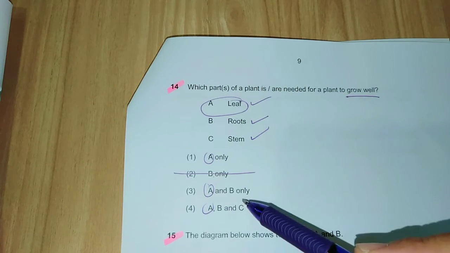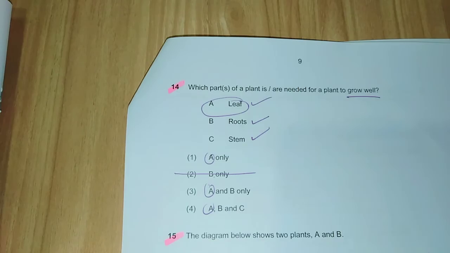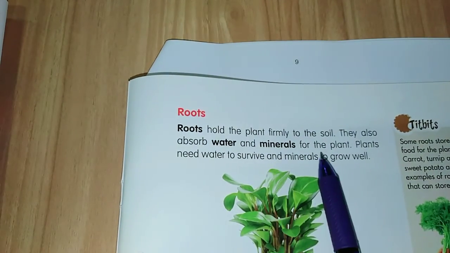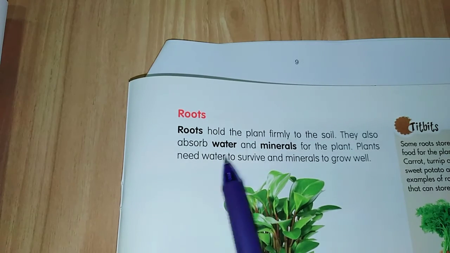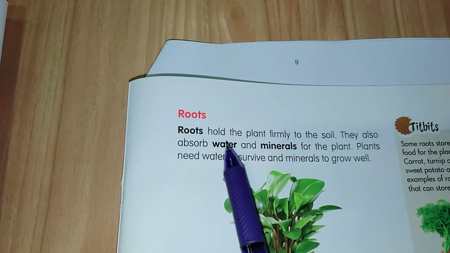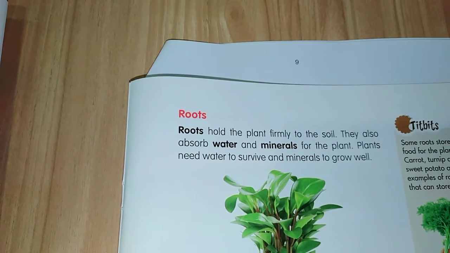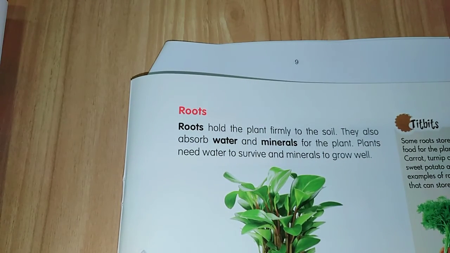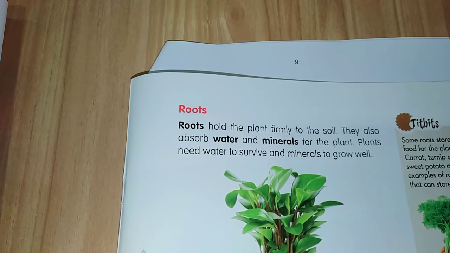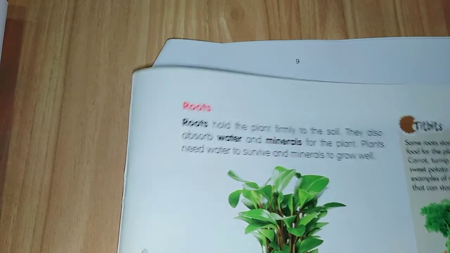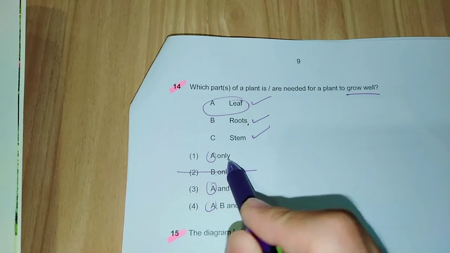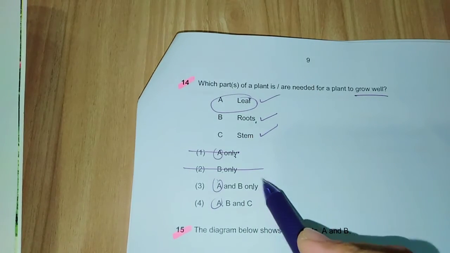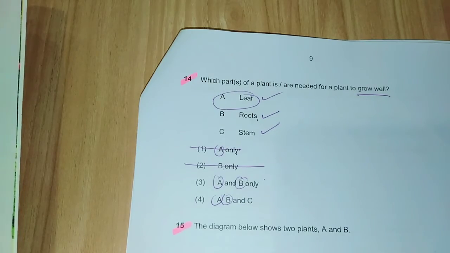Let's look at roots. What are the functions of the roots? Roots hold the plant firmly to the soil. Roots absorb water and minerals for the plant. Plants need water to survive. So roots actually help to absorb water. Therefore, we must have the roots. Otherwise, the plant cannot get the water. We need roots to absorb the water. So roots are important. B is important. So this one has no B, right? Out. Has B, yes.